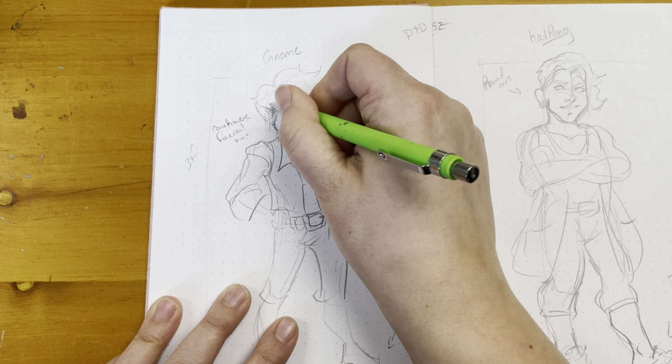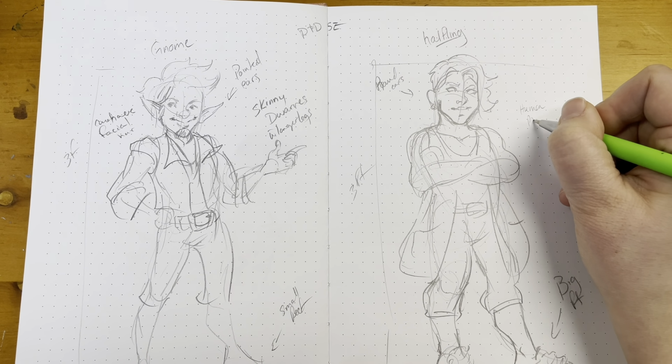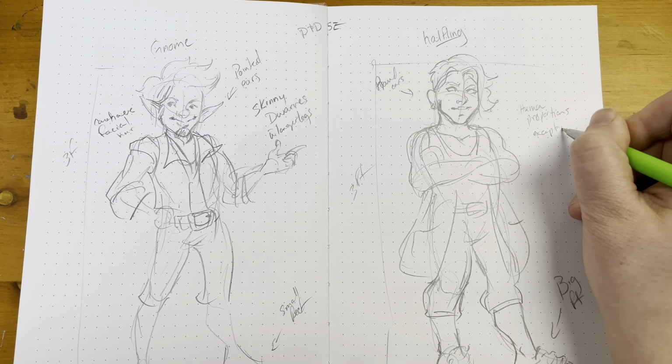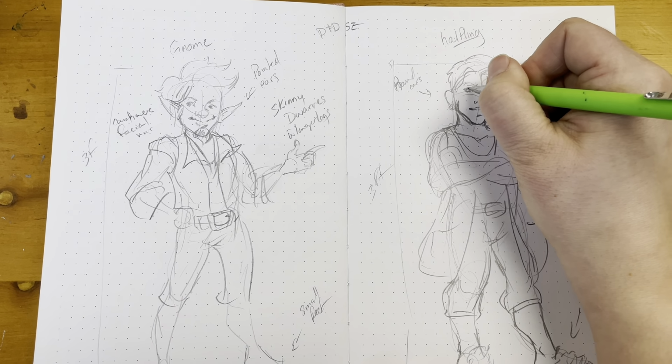But if you can just keep the feet and the thickness down, and then the proportions of how many heads high they are, you're going to be okay. Yeah, I hope this helped. If you have any questions, let me know.